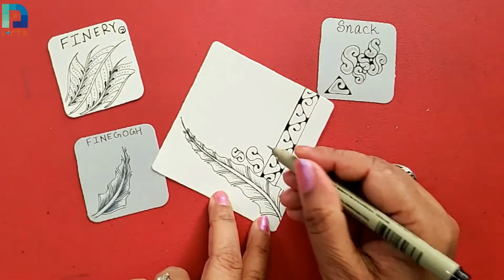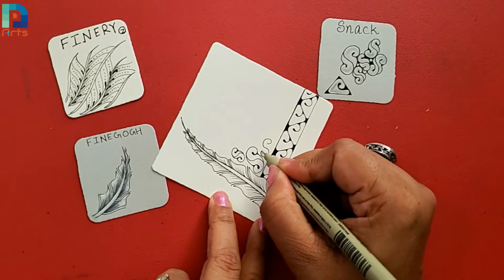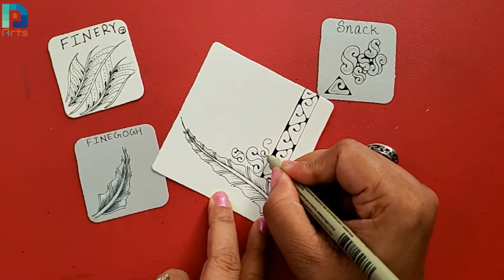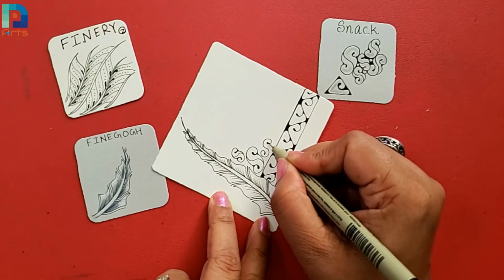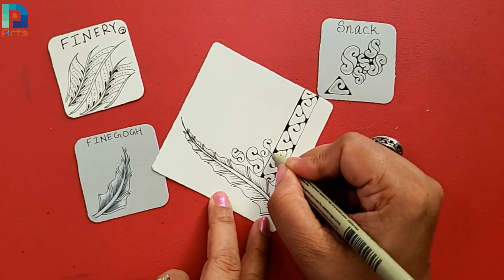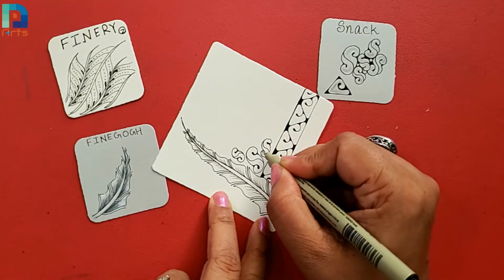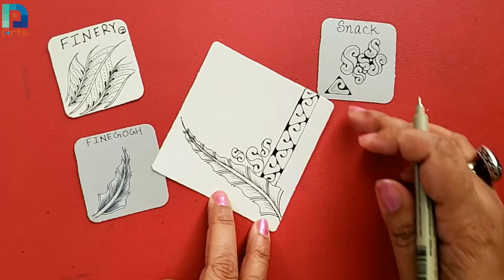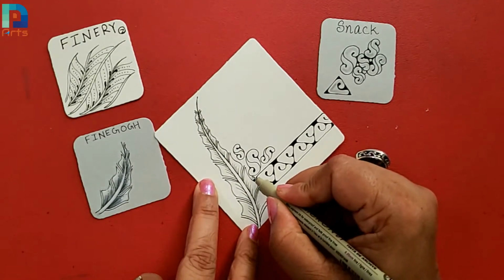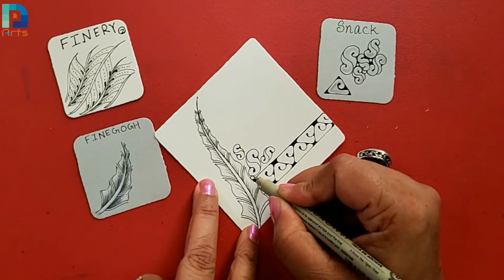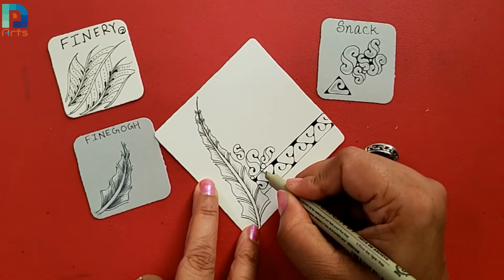Same, I'm just turning my tile this side and I'm going to draw one more here. A little bit big or small is absolutely fine, okay? And just round the corner. Now this leftover space, we are going to draw lots of Tipple. That is my favorite go-to tangle, favorite filler.